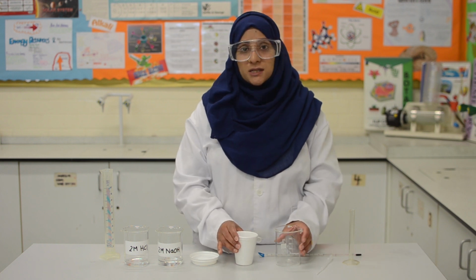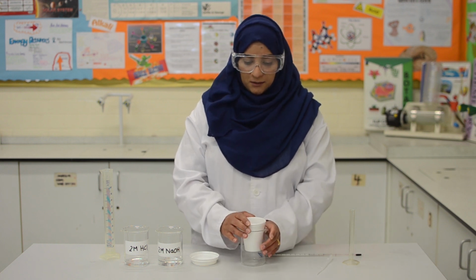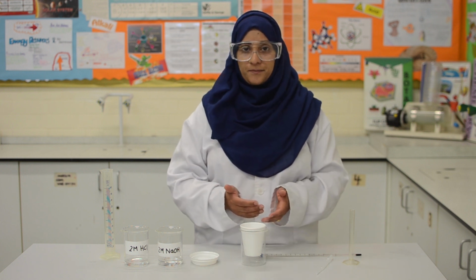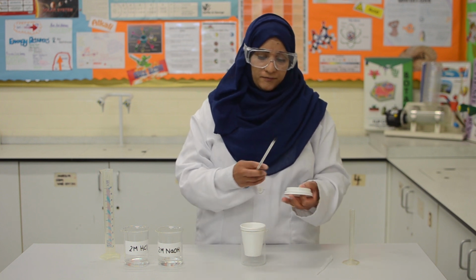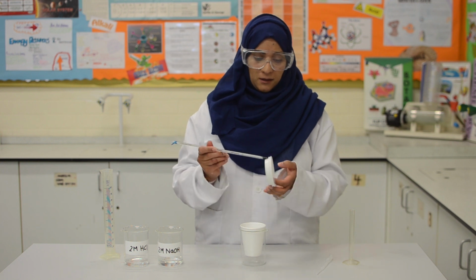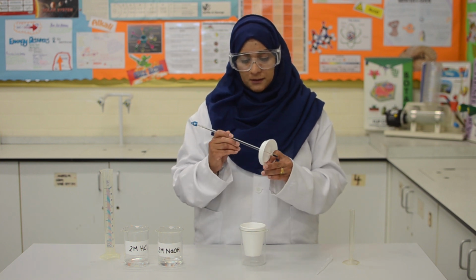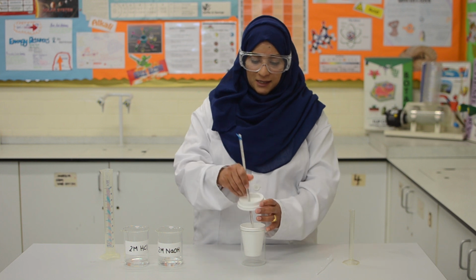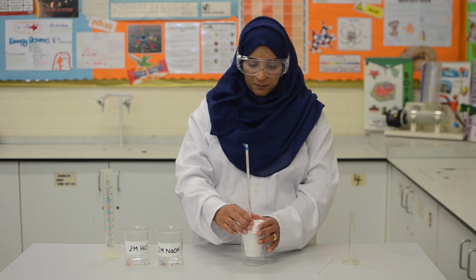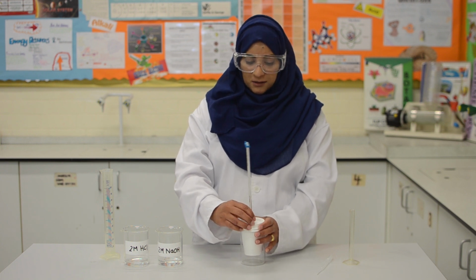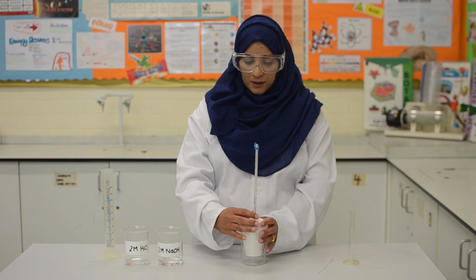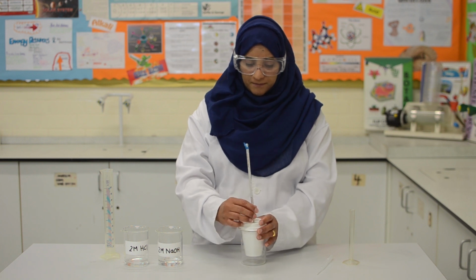Now, to start the practical, we need to place the polystyrene cup into the beaker to prevent it from rolling over when we add the solutions to it. Next, we need to take the lid and insert the thermometer through the hole like this, and then place the lid on top of the cup. We need to adjust the thermometer so that the bulb of the thermometer touches the bottom of the cup.